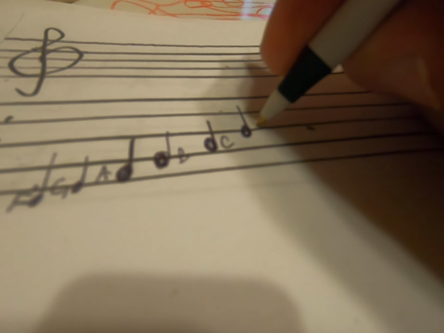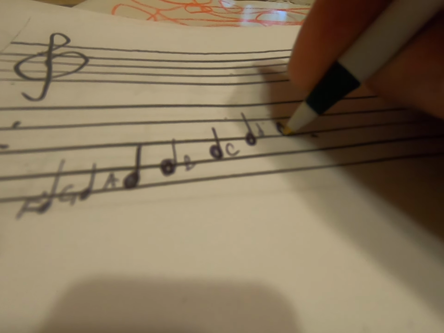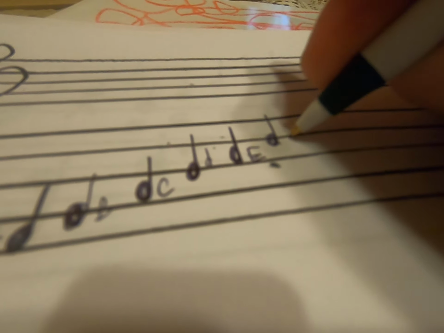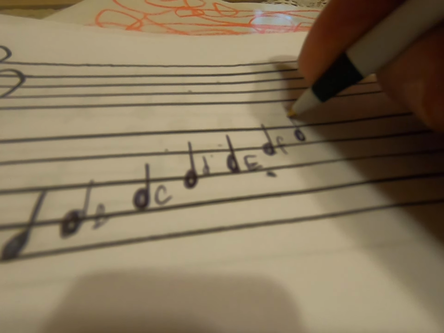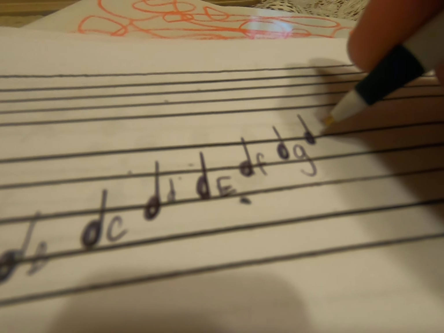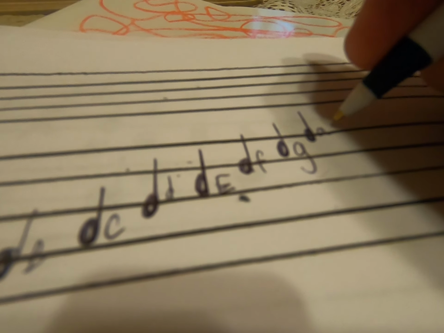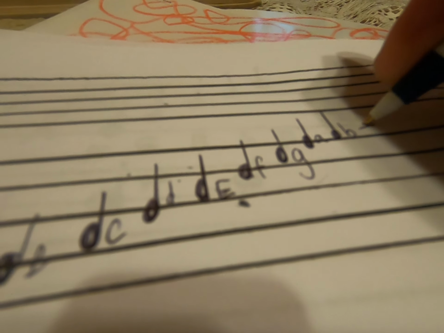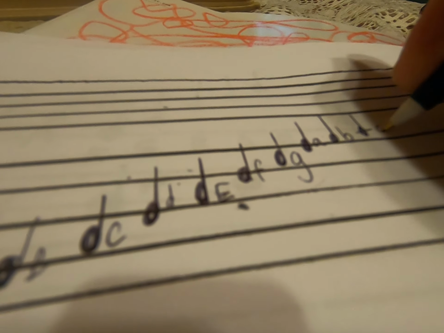D. E. F. G. A. And then the one above it, B. Above that, a line and a little extra line is C.